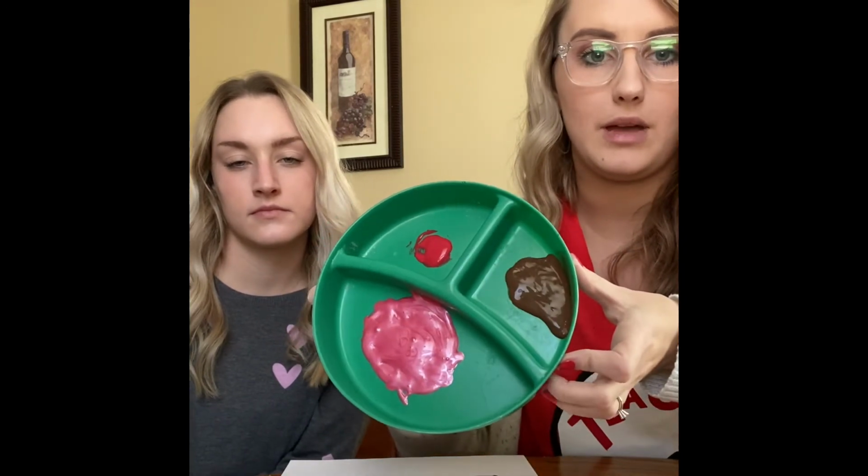Dot array. For this station, you will need a pen or a pencil, Q-tips, 3 different colors of paint, and something to organize the paint in, and also note cards. And the note cards you will use to put different types of multiplication problems on for the students to complete in their array.